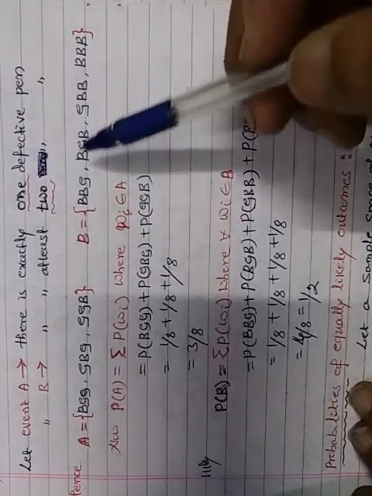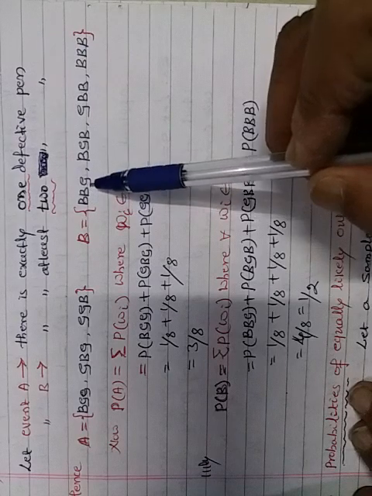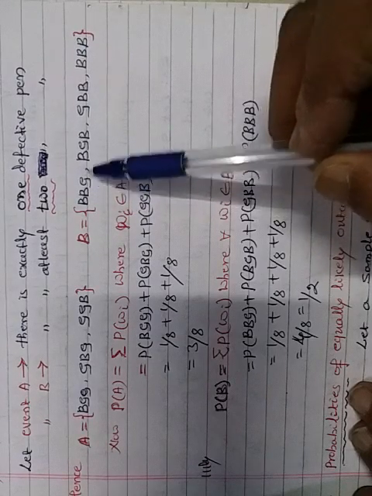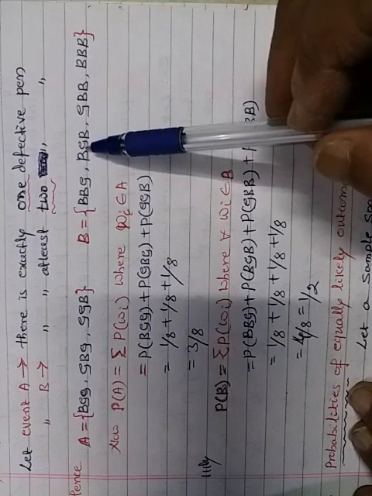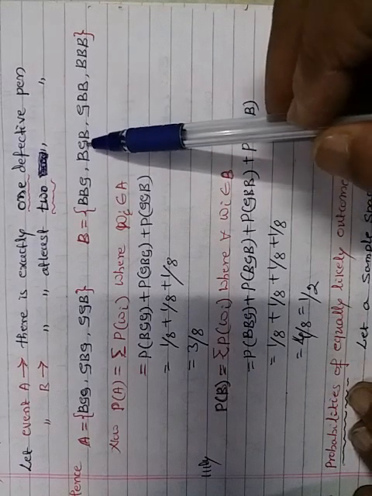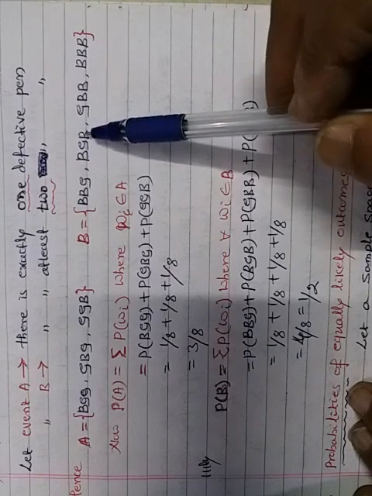First, in the set B, two defective pens and one non-defective. In the second outcome, the first one is defective, the second one is non-defective, and the third one is defective.